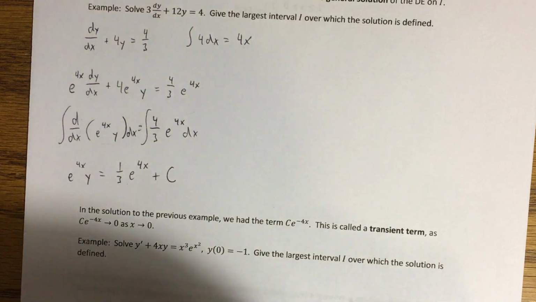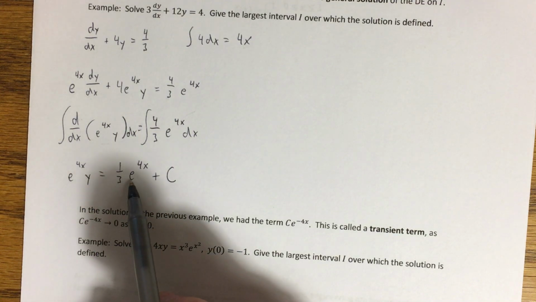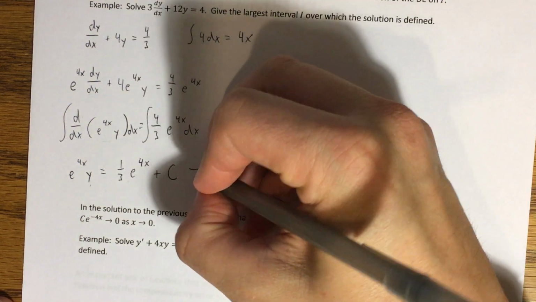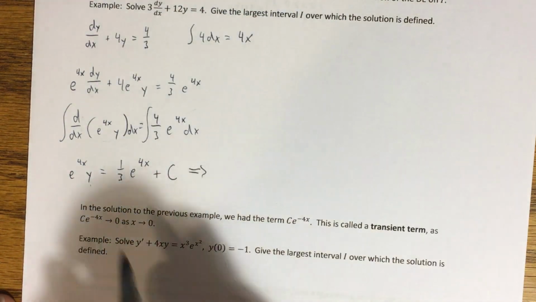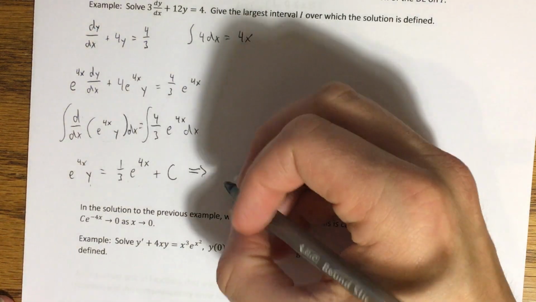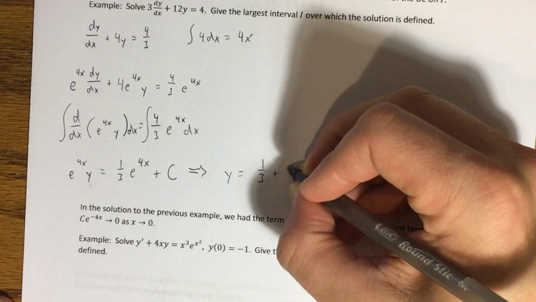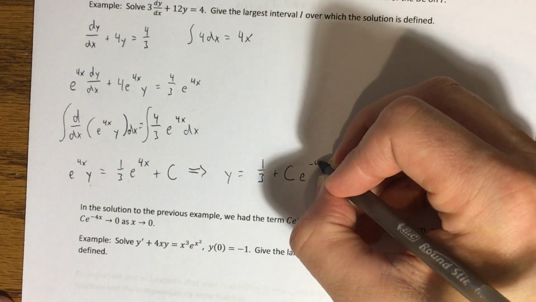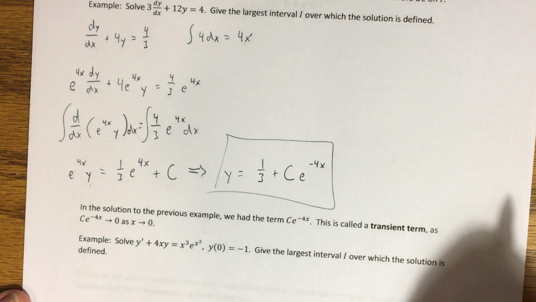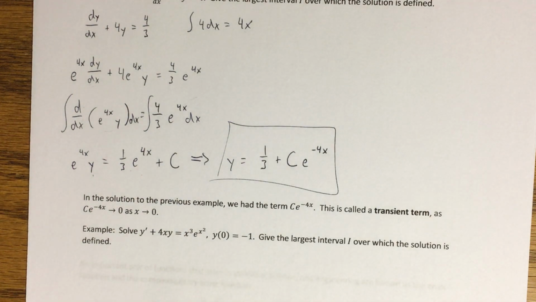All right, the last thing that I would want to do is solve for y, because if I can get an explicit solution, that's ideal. So I can do that by multiplying both sides by e to the negative 4x to cancel that out. Notice that would give me y equals 1/3 plus c e to the negative 4x. Like that, okay?